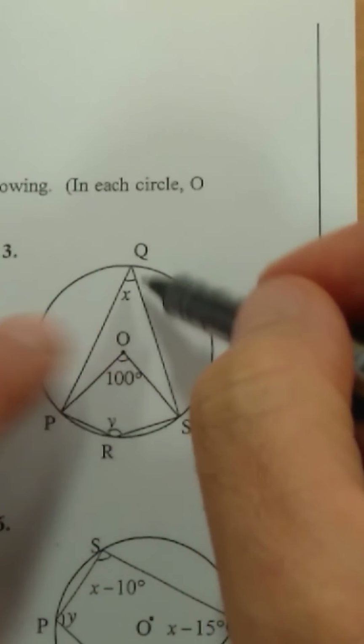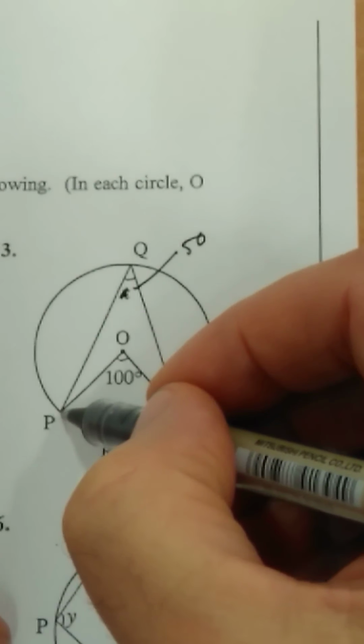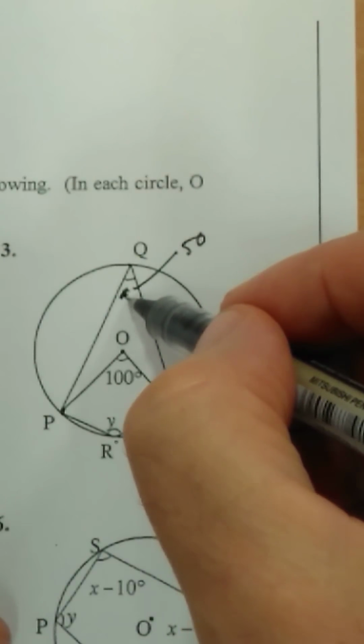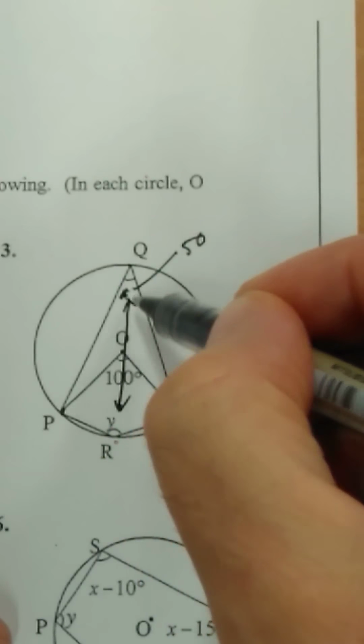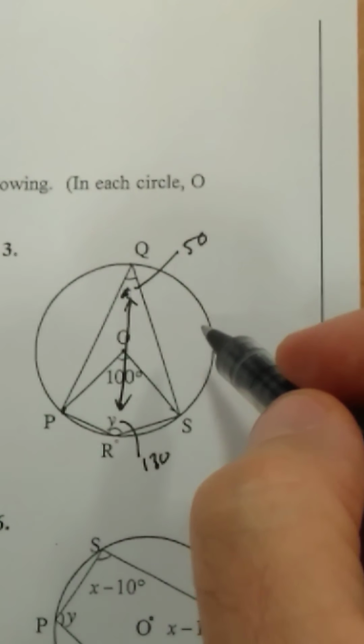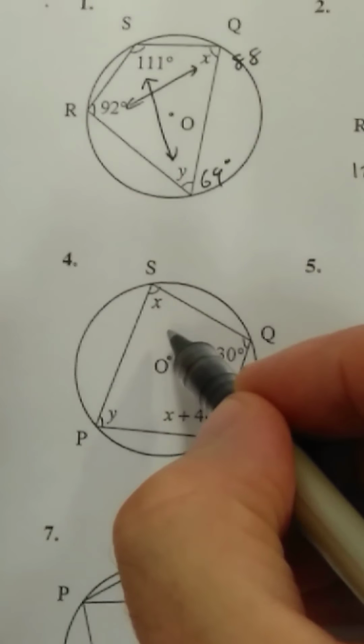Angle at the centre is double the angle on the edge, so the x is 50. Now I've got a 1, 2, 3, 4-sided shape that fits into a circle, so if that one's 50, this one must be 130, so the opposite angles add up to 180. Opposites must add up to 180.